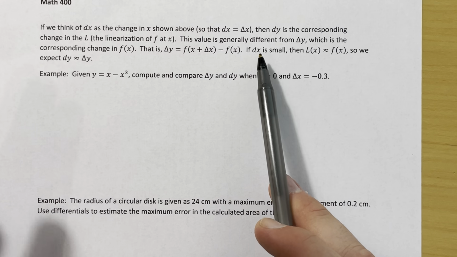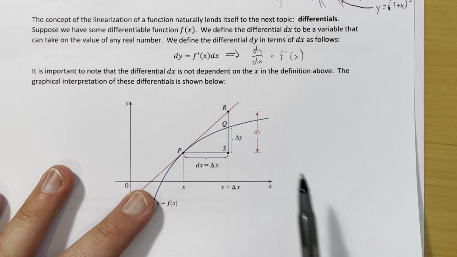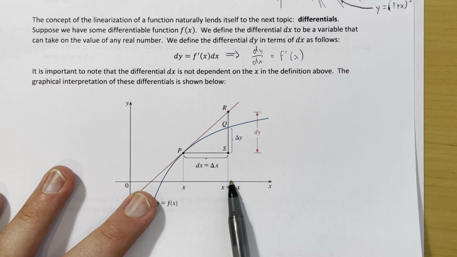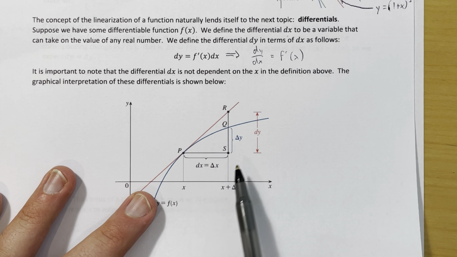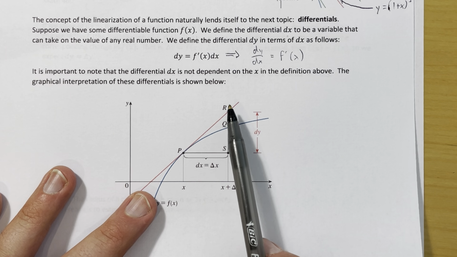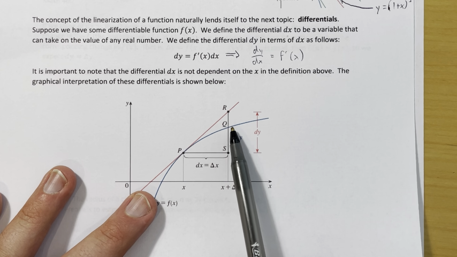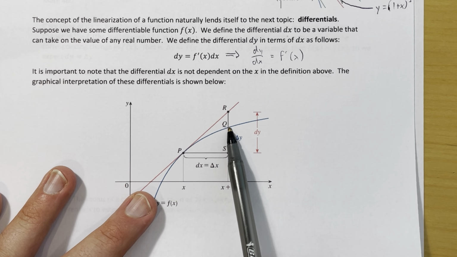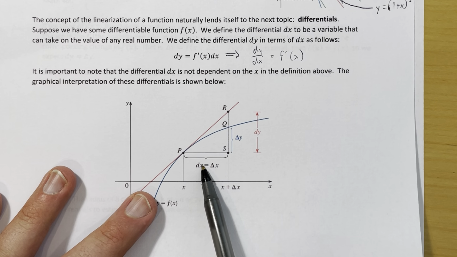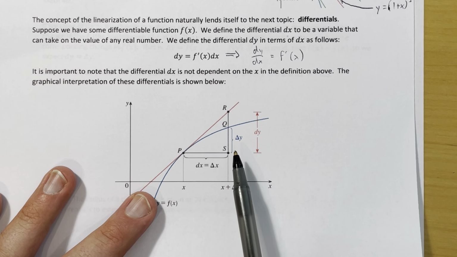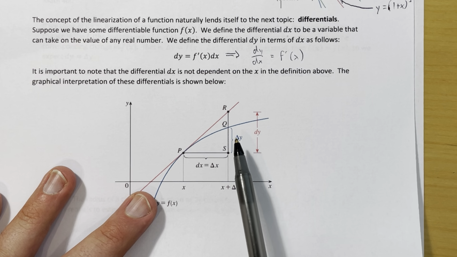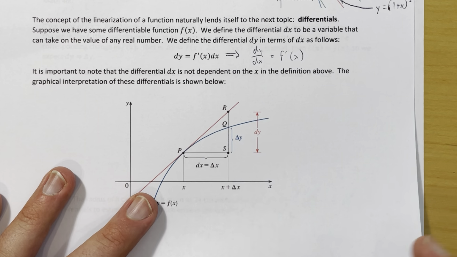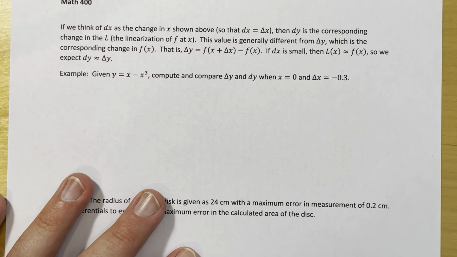However, if dx is small, right, then that means that this point right here, this number on the x-axis, would be relatively close to x, which means the value that we get on our tangent line at that number should approximate the corresponding point on the curve for f of x reasonably well. And so that means if dx is small, the distance between these numbers, if that is a small number, then we're expecting dy to be a decent approximation to delta y. Okay, so that's kind of the key thing here.